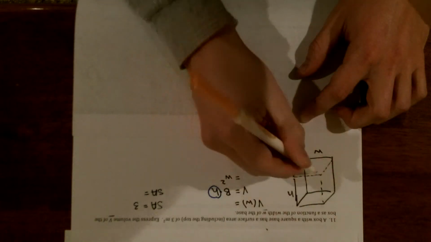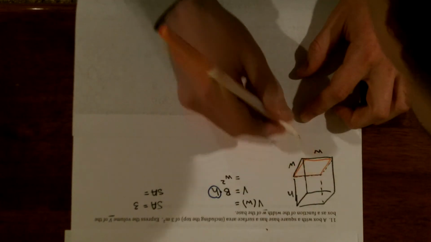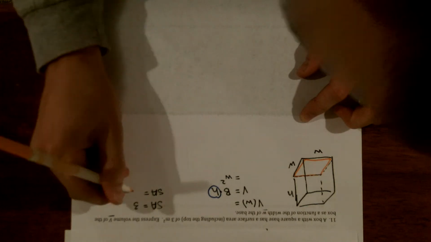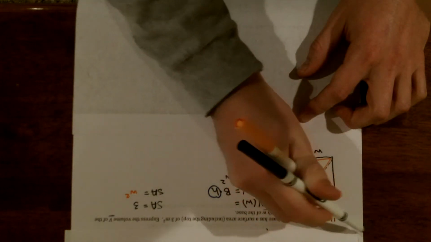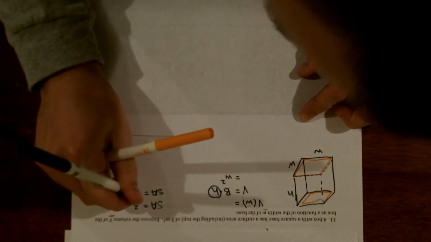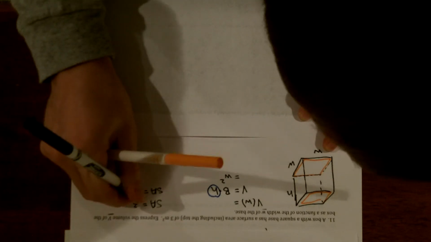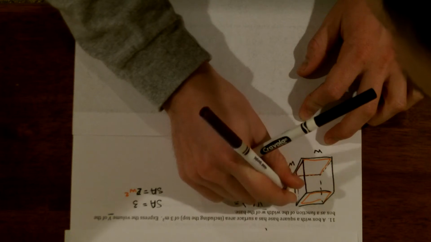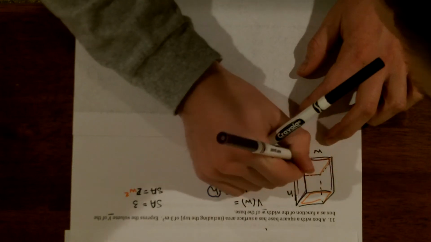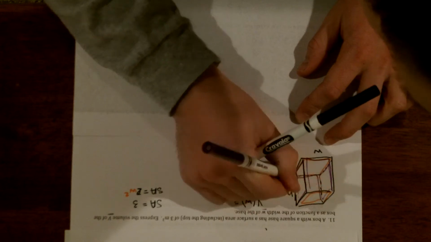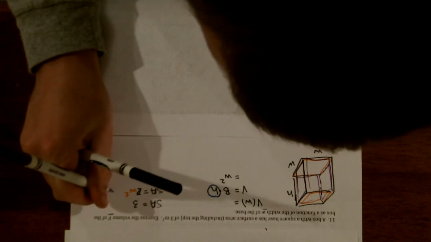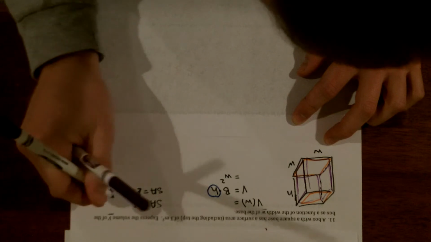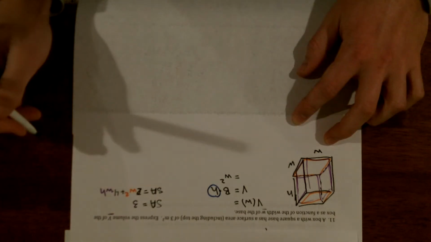So if we're looking at these, we have this area right here, which is W times W. So that's W squared. And that's on the top as well as the bottom. So there's going to be 2 of those surfaces, so I'm going to write times 2 right here. Then we have 4 of these rectangles that have a base of W and a height of H. So there's 4 of those that we're adding on to this.